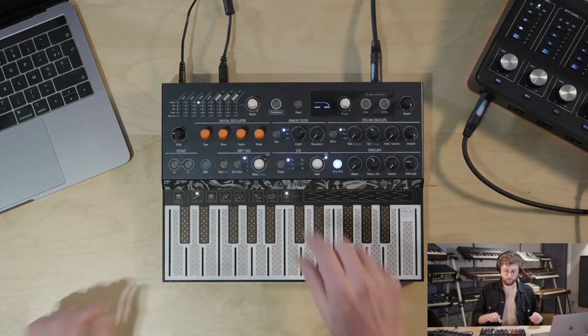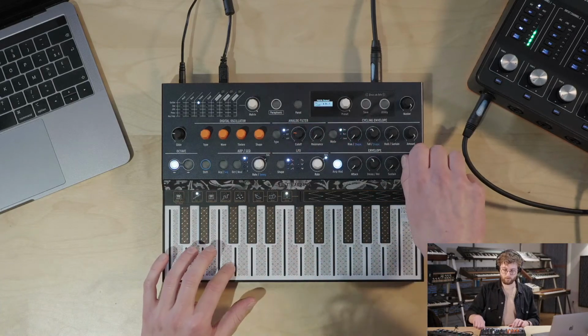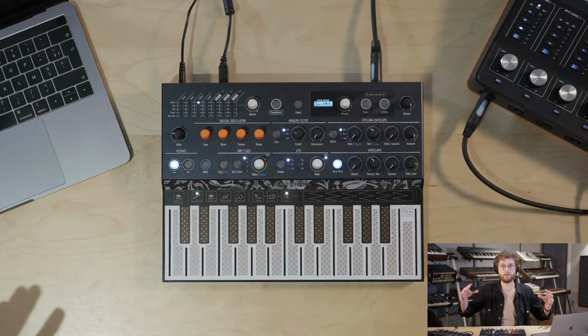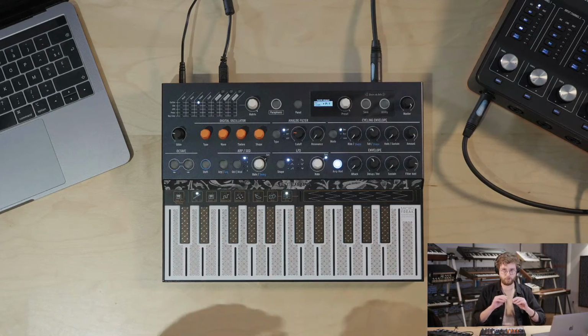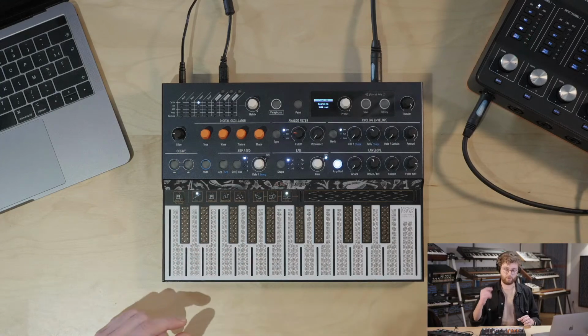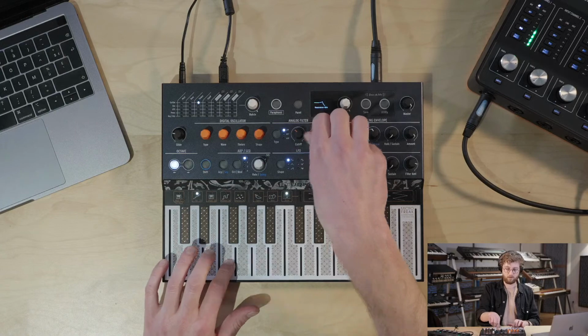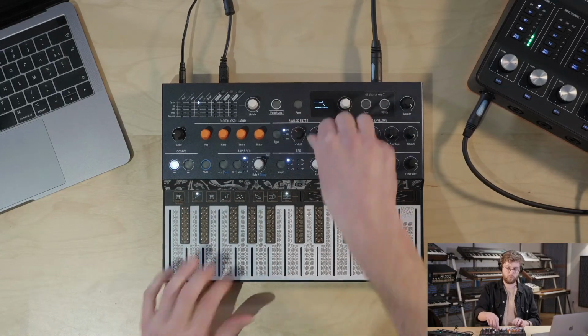All right, we can use the filter also, maybe again to have more of a pure tone at the very end of the sound, but have this punch at the start. All right, maybe here.